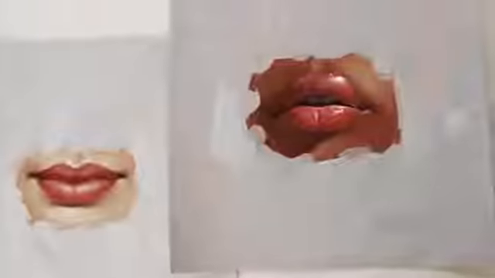Alright guys, here are the two finished paintings. I really hope this tutorial was helpful.